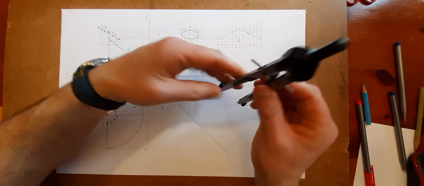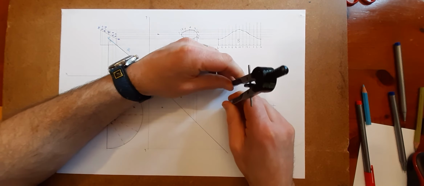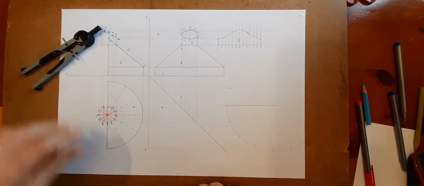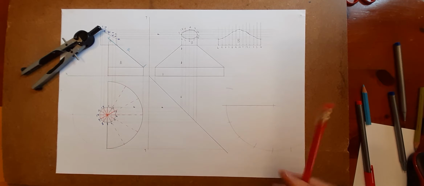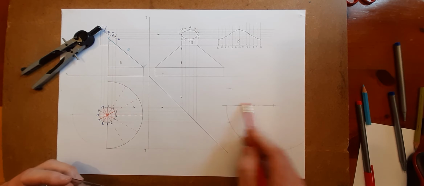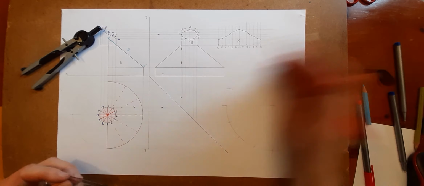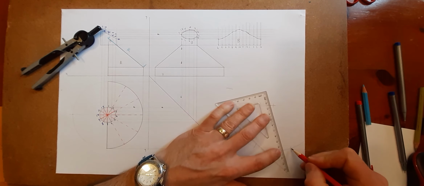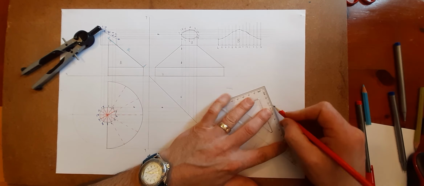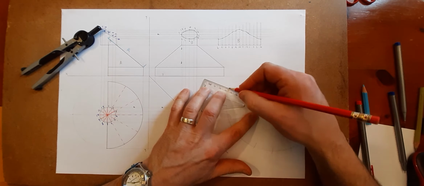I'm just going to run out of paper there, so I'm actually going to come up this side as well. Okay. I just lighten that line. Now I'm still doing my lines lightly because I'm not finished.